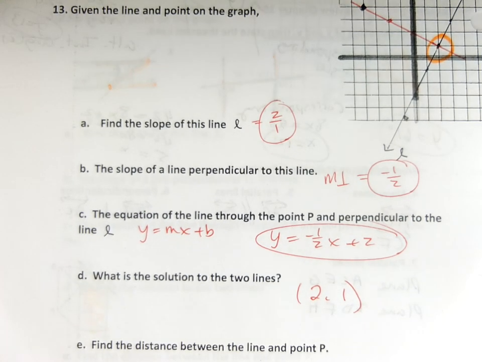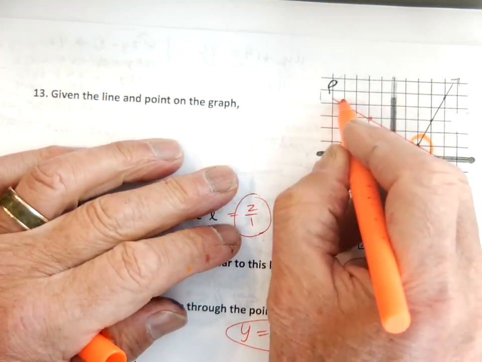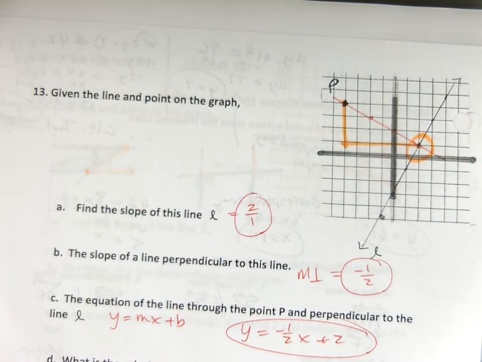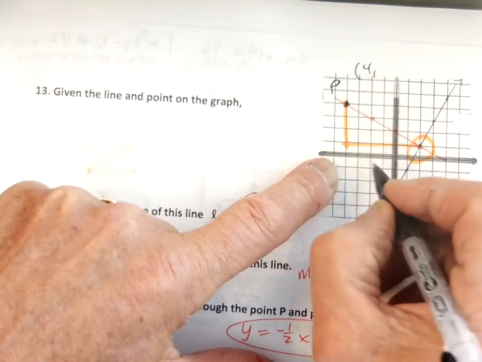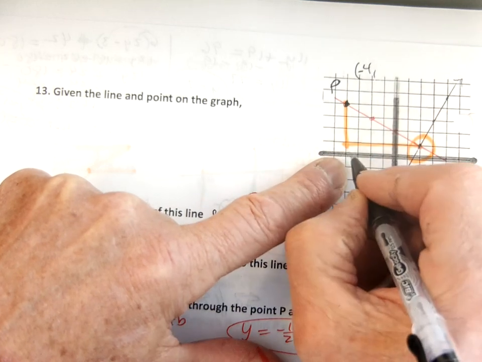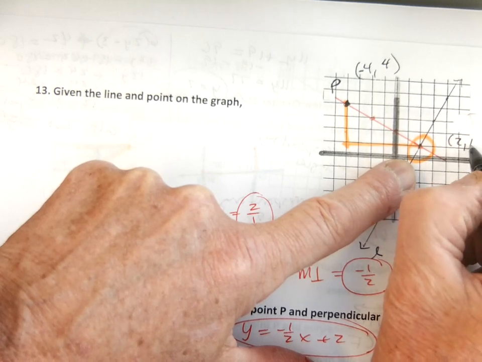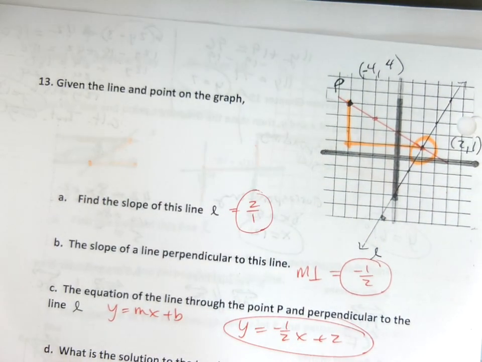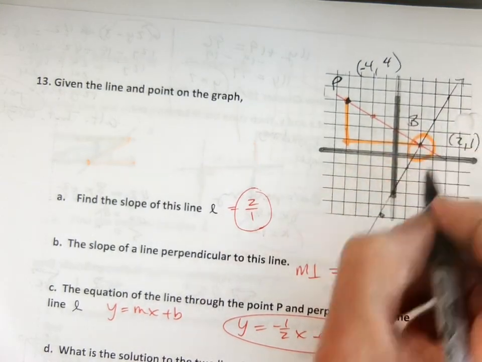And then finally the distance. Now you can use the distance formula, or you can make a right triangle and use Pythagorean's theorem, right? I'm going to use the distance formula just because I find that some kids can't find the triangle, which is okay if you can't find the triangle. Point P is at -4, 4, and the point of intersection is at the point 2, 1. So my points are point P, -4, 4, and point B.